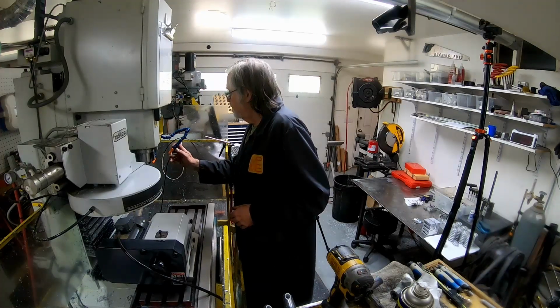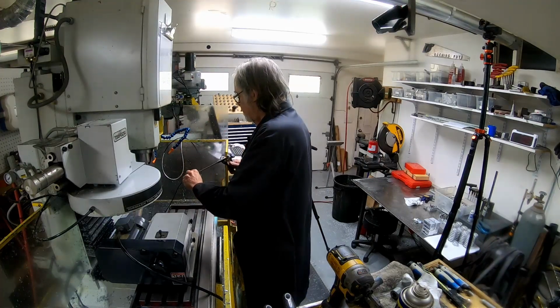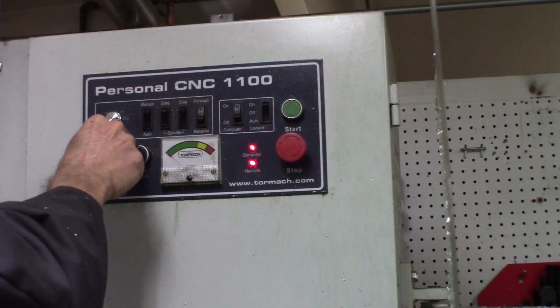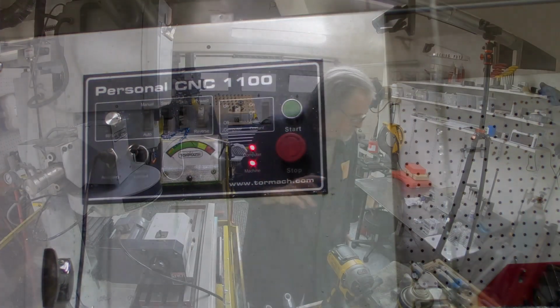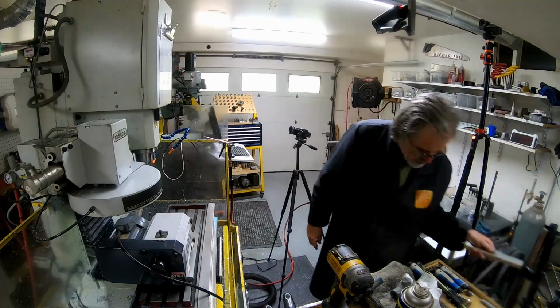So I'm going to make sure there's no chips in the connector. Machine shop work and electronics, often a dangerous combination.